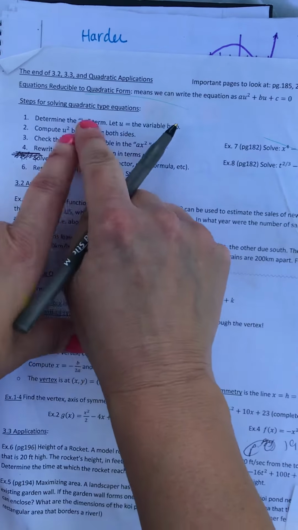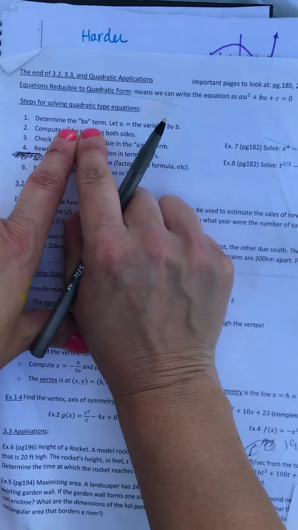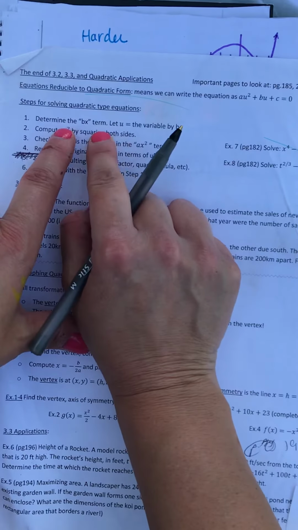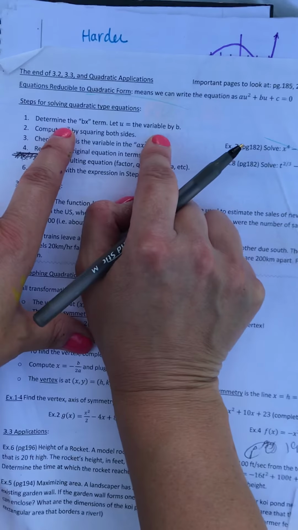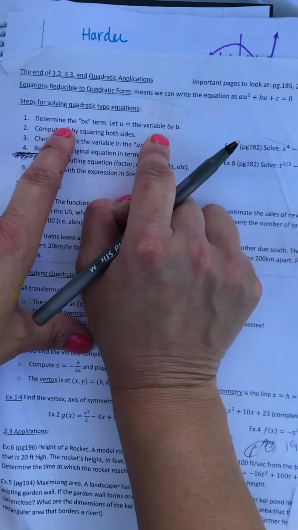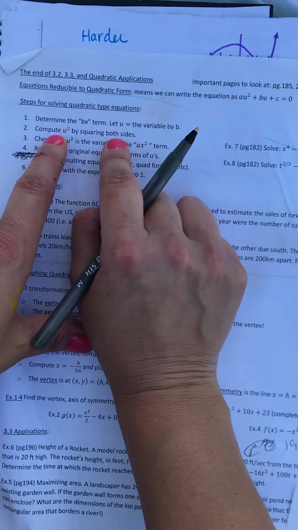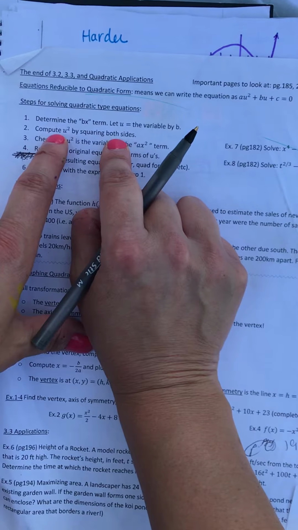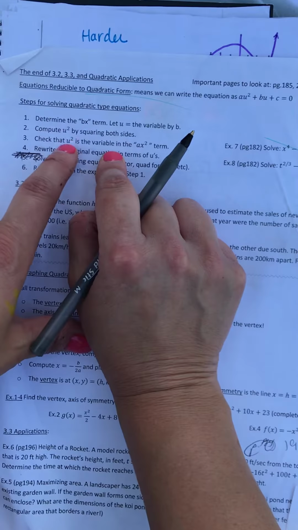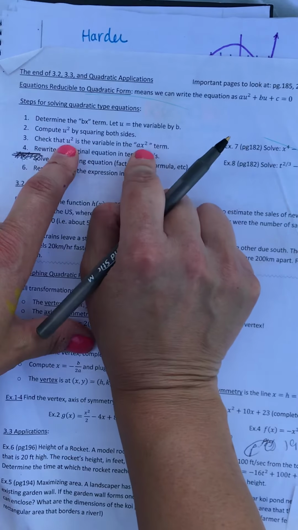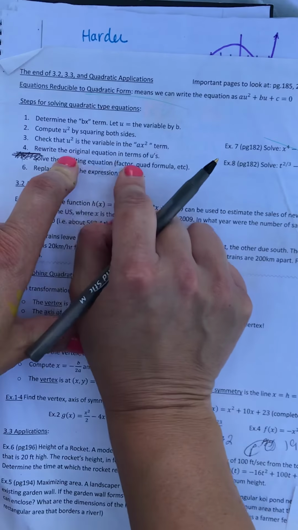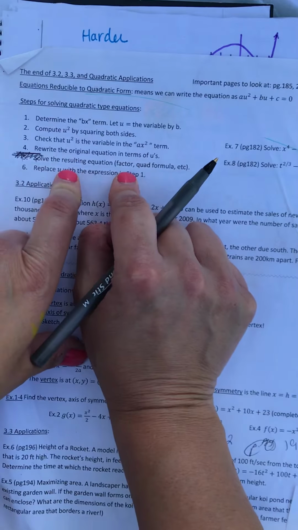What we're going to do is find that bx term. We're going to let u be that variable. We're going to square both sides of that equation to double check that u squared is the variable in our ax squared term. We're going to rewrite the original equation.